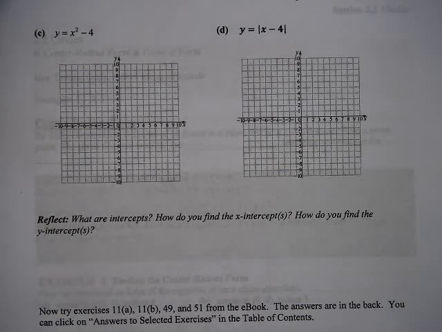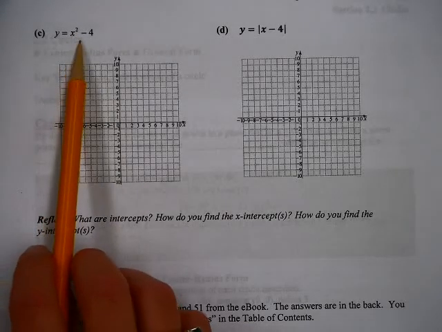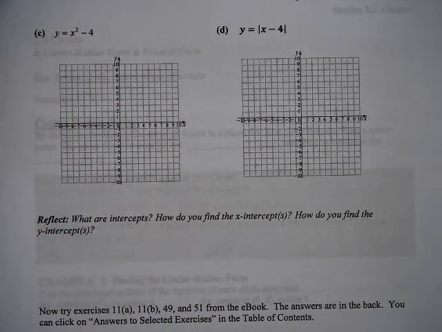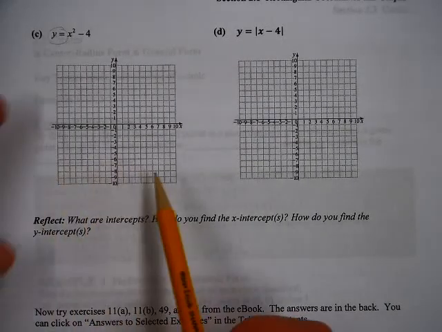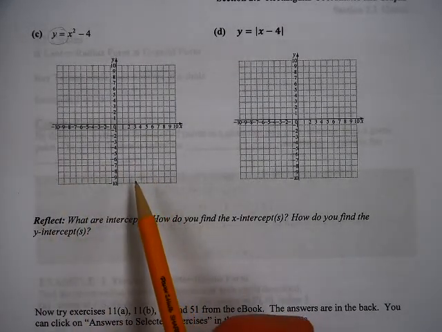Okay, we're going to pick up where we left off. We're still covering section 2.1. We still want to graph this function y equals x squared minus 4. Again, this is a y equals, so you can do this on your calculator, but let's do it by hand first. So let's find some ordered pairs.